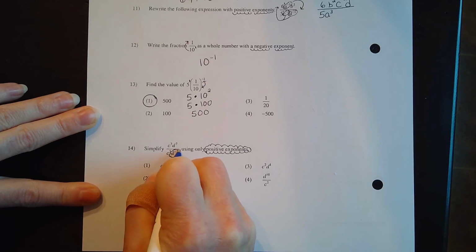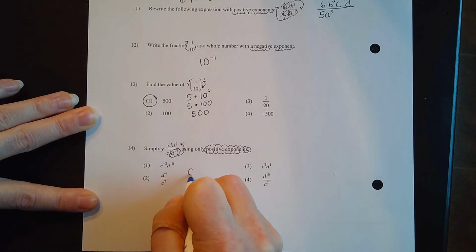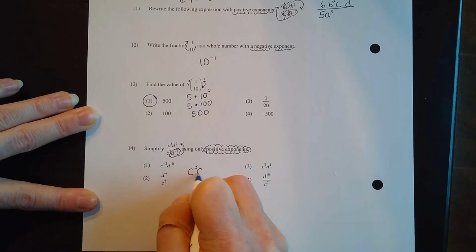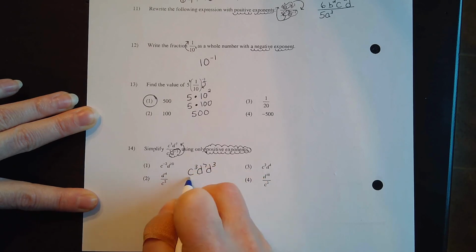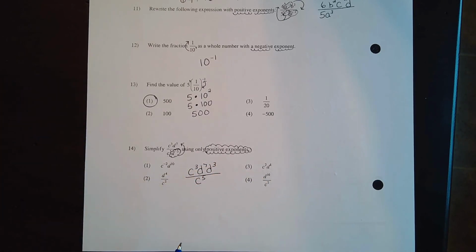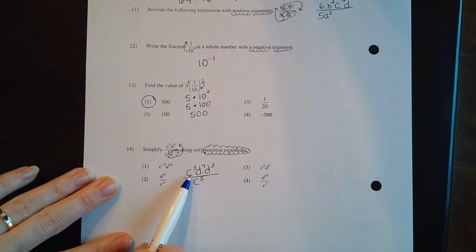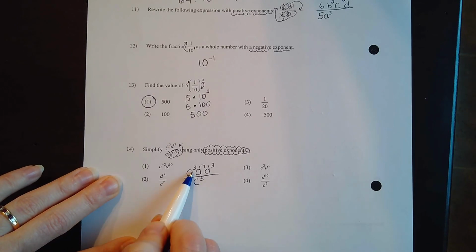Here we go. This is the only one that we have to move to make positive. So we have C to the 3rd, D to the 7th, move this D to the 3rd up top, and then C to the 5th. All right, let's do some simplifying here. We learned several days ago that when we're dividing with like bases, we subtract the exponents.